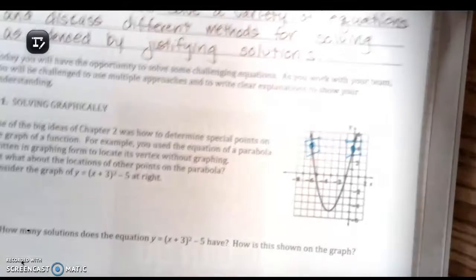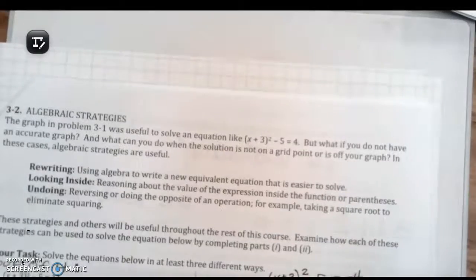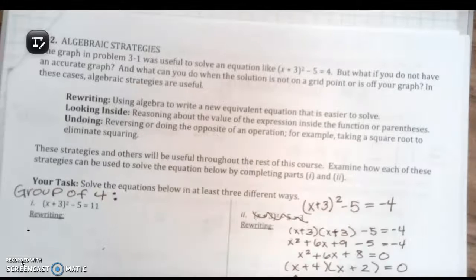All right. Flip over to the top of page 2. Top of page 2 says, Algebraic Strategies. The graph in problem 3-1 was useful to solve an equation like (x plus 3) squared minus 5 equals 4. But what if you do not have an accurate graph? And what can you do when the solution is not on a grid point or is off your graph? In these cases, algebraic strategies are useful.